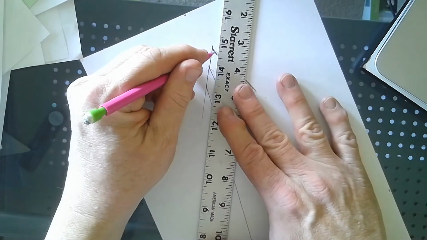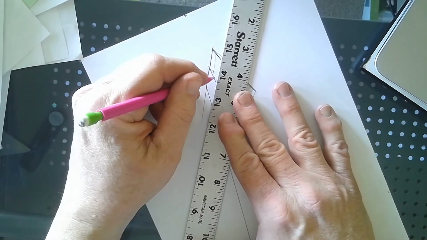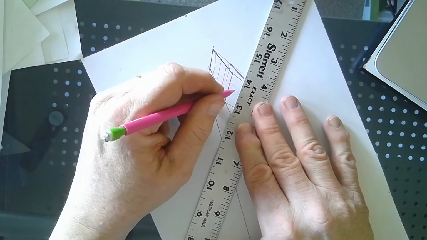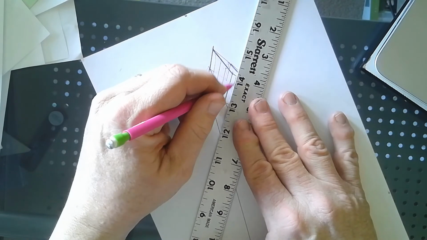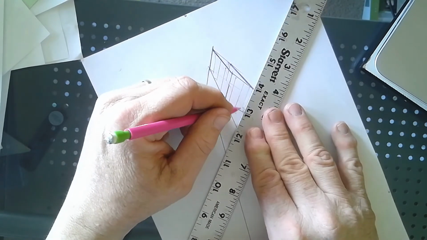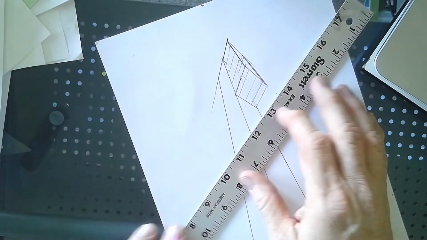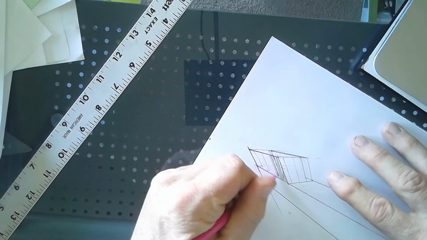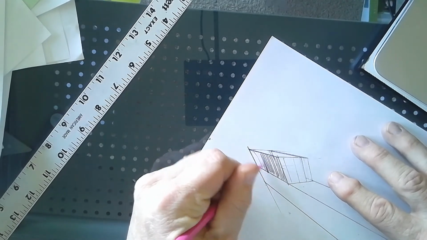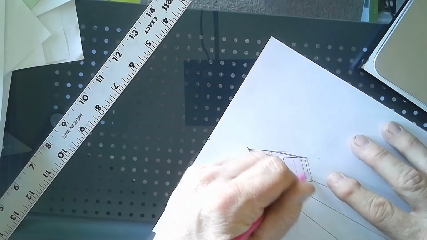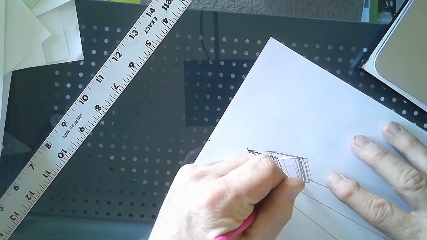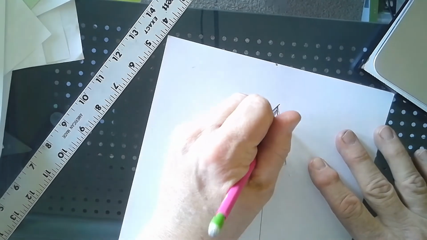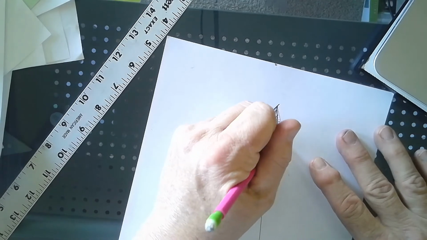And what if I then went in and drew some lines here, maybe a bunch of, okay.